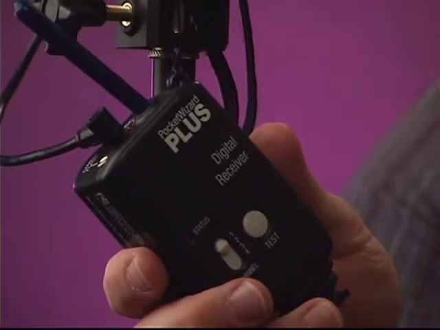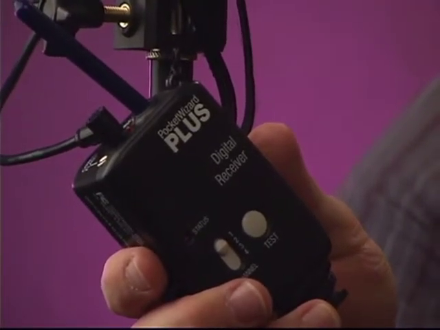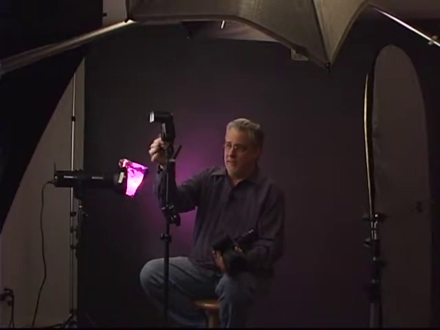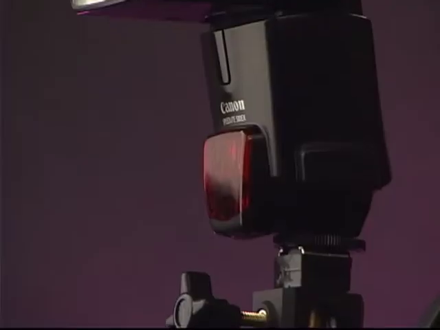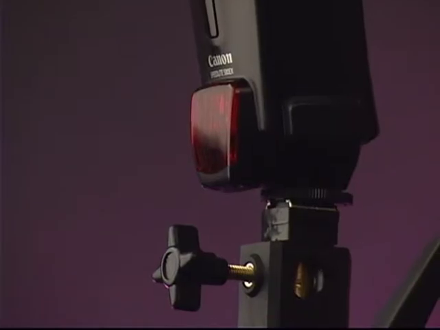In order to work with the flash on a stand, we're going to have some way of firing it by remote control. You can connect it with a long cord, but that's going to be cumbersome and will more than likely cause you to knock your stand over. I'm using the Pocket Wizard transmitters and receivers. The receiver is attached to a little hot shoe that the flash is actually connected to, and I've got the hot shoe connected to a simple umbrella stand adapter.